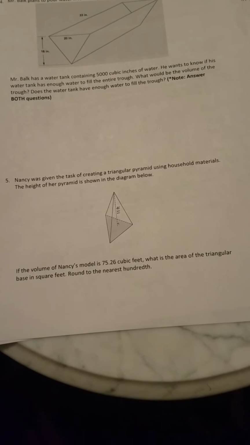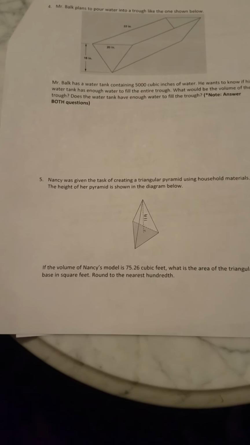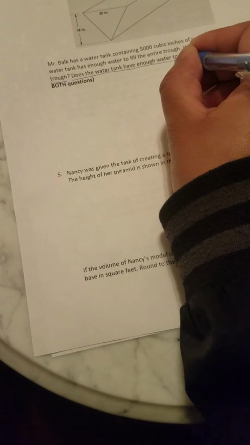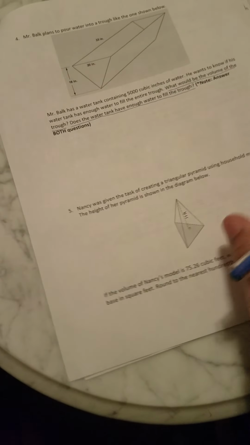Does the water tank have enough water to fill the trough? Note to answer both questions. So our questions are, what would be the volume of the trough? And then, does the water tank have enough water to fill the trough?